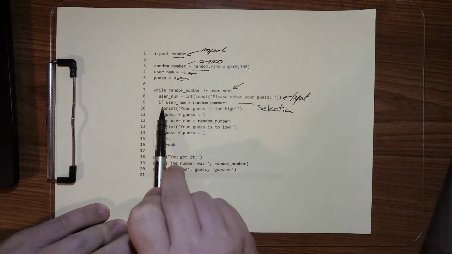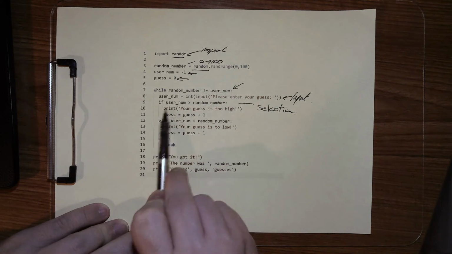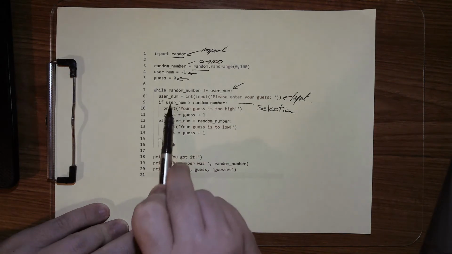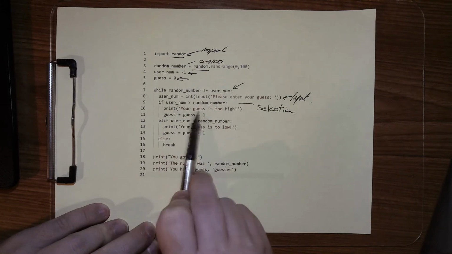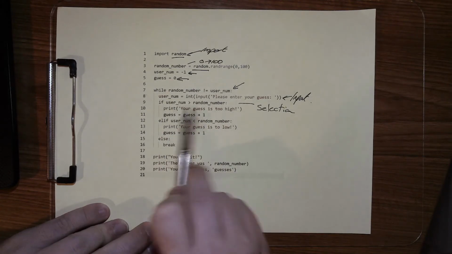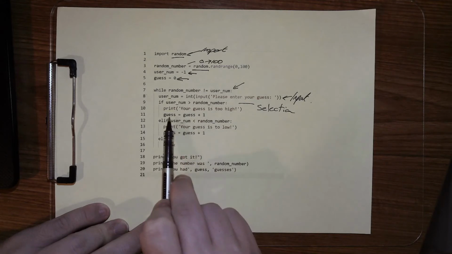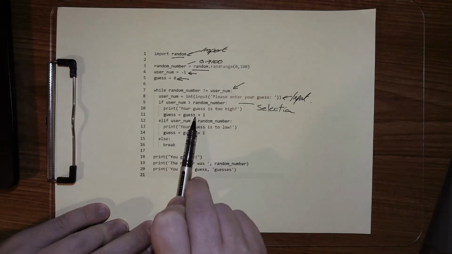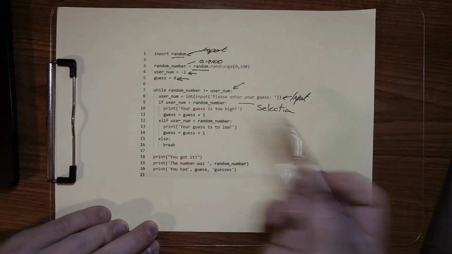If it is, I've used indenting to show that this is the part of the program that will run if this is true. It will print your guess is too high because your number is higher than the random number, and it will then add 1 to the guess. This means that the guess will now become the value 1.